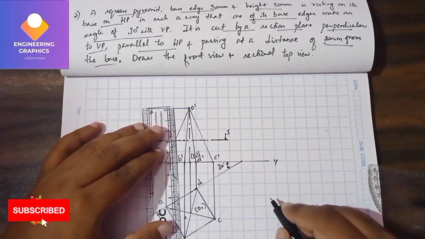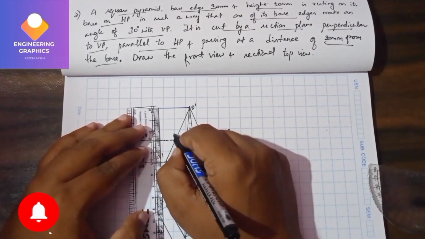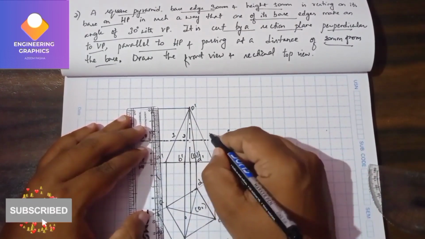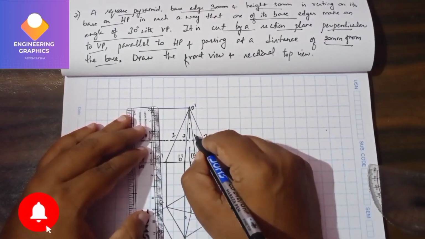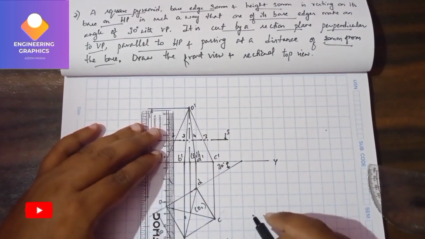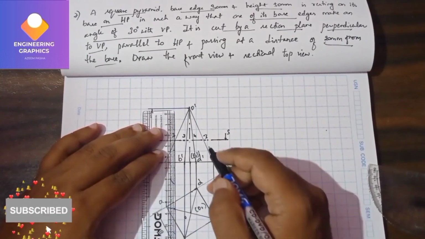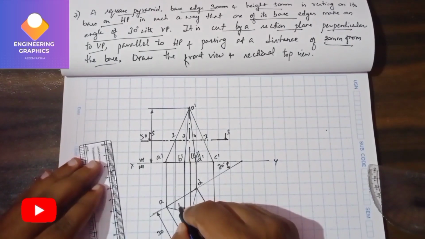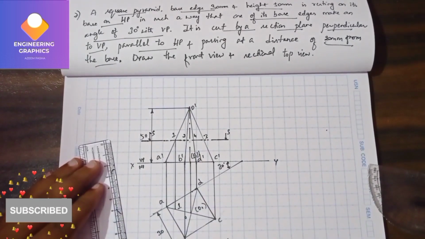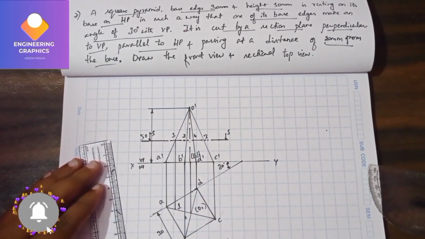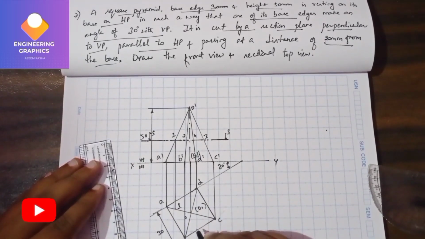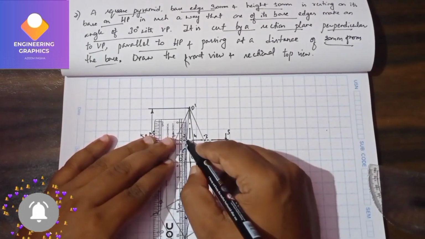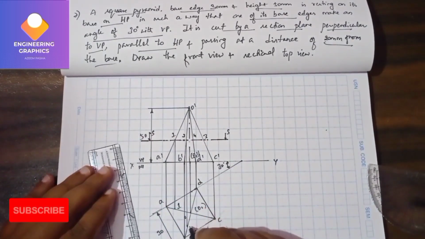Now we have to mark the namings. So this is 1 and this is 2, this is 3, this is 4. This is where it is cutting the section plane. So 1 we have marked, and the same way it's cutting here.